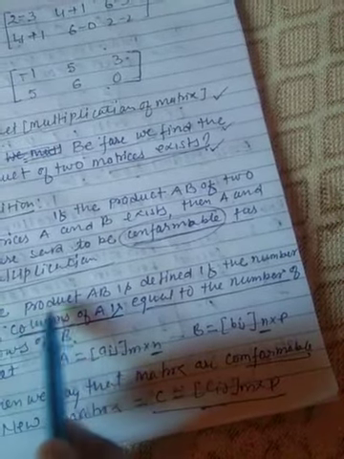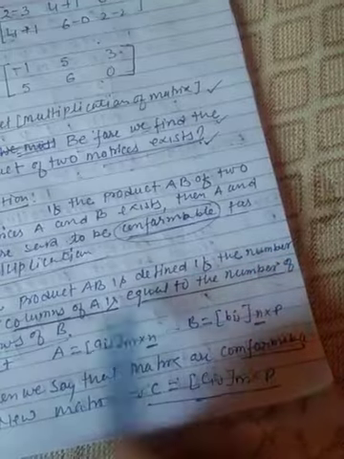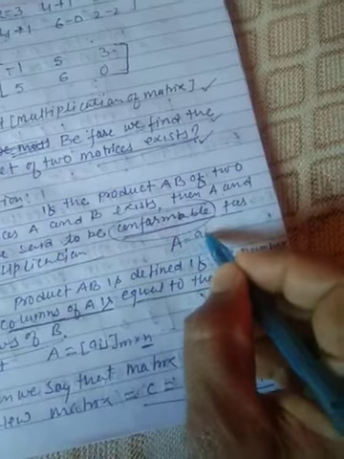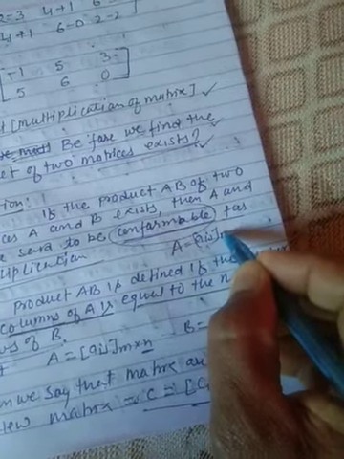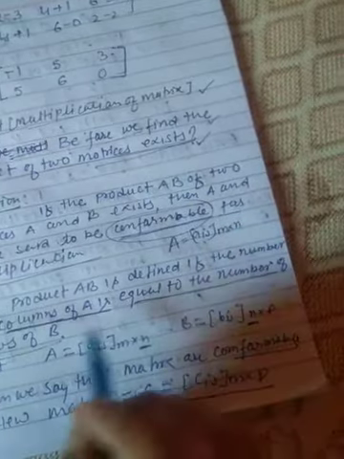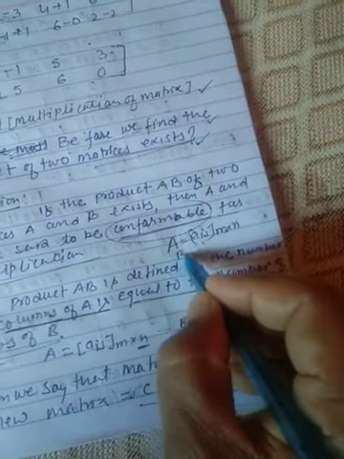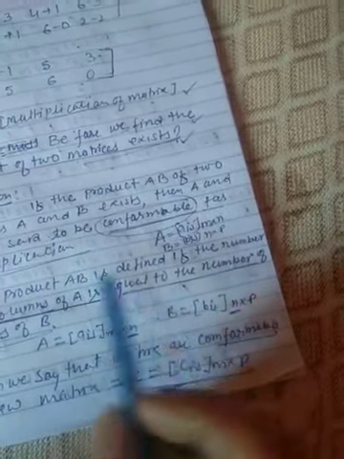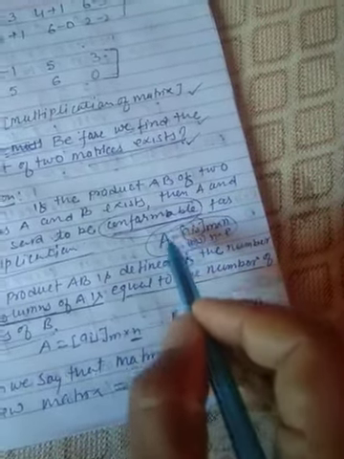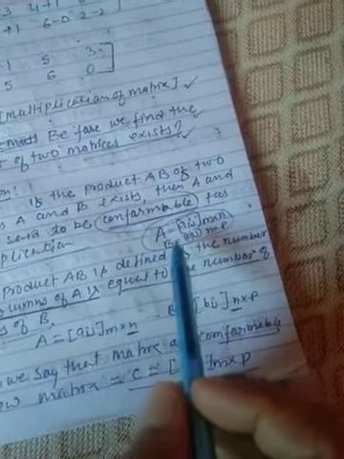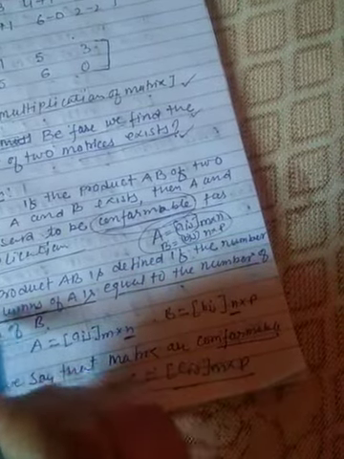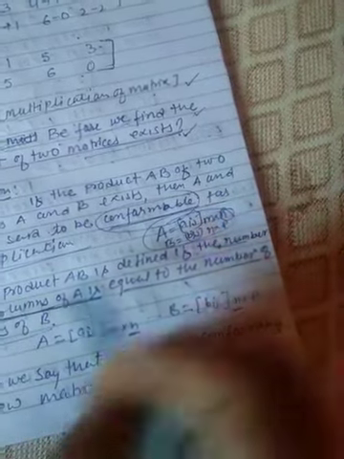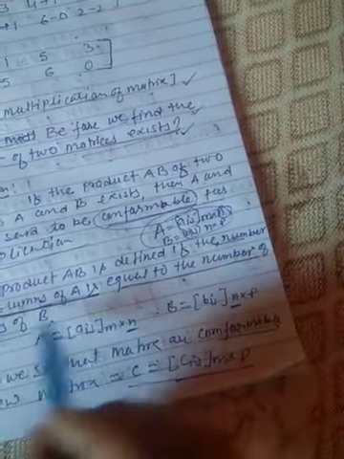The product AB is defined if the number of columns... we know that if A is any matrix Aij of order M cross N, and another matrix B is equal to Bij of order N cross P, then how do we know whether we can multiply these two matrices or not? Just look at the condition, and this is very important: the number of columns of A is equal to the number of rows of B.